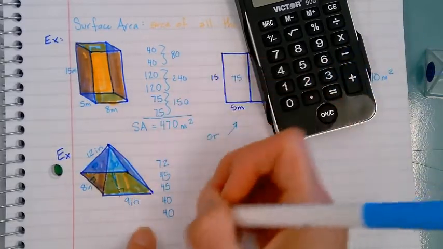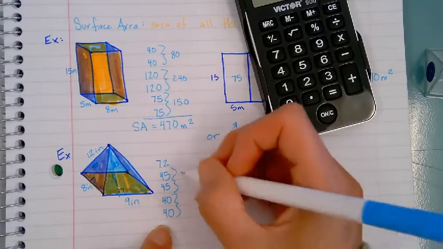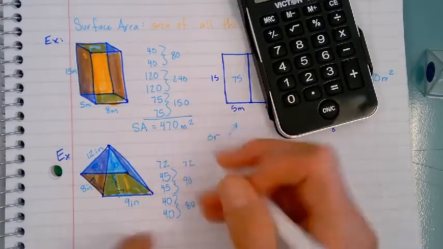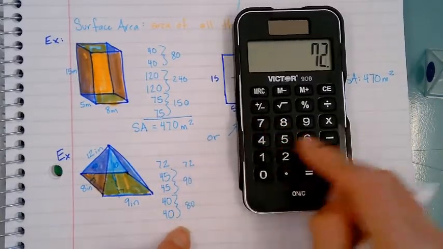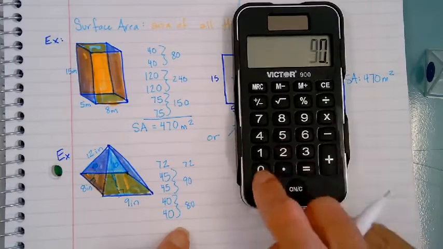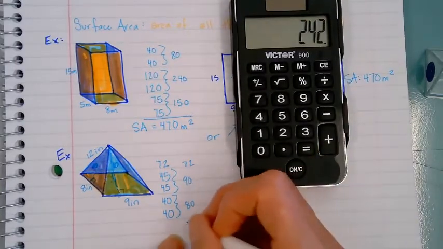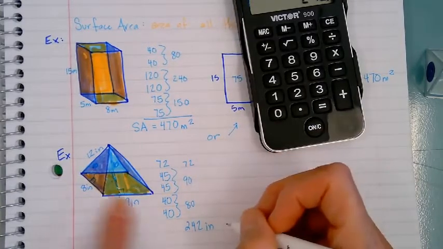I'm going to combine these 2 so I have less to put in the calculator. This would be 90, this would be 80, and I have my 72. So I'm going to put all that in my calculator and add all those areas up. 72 plus 90 plus 80. So the total surface area is 242 inches, and we're finding area, so it's squared.